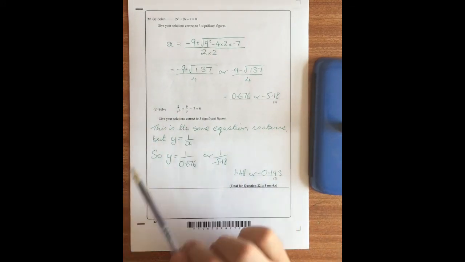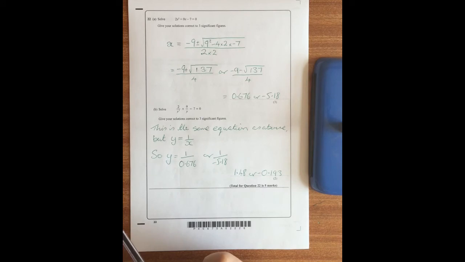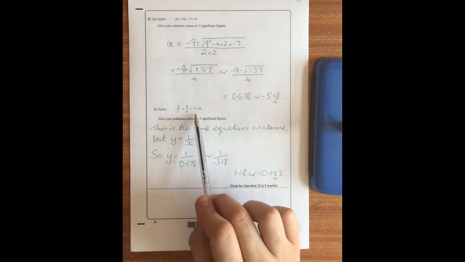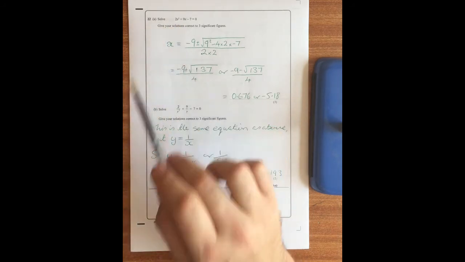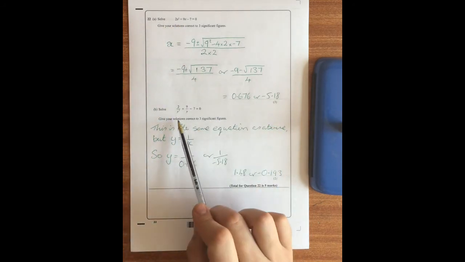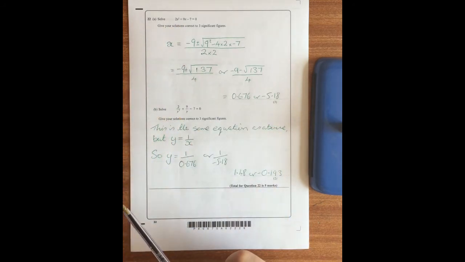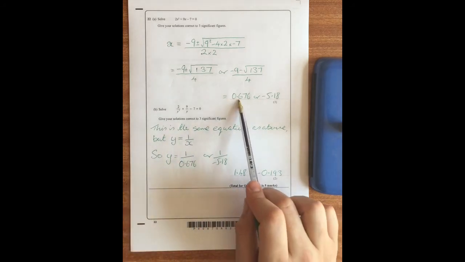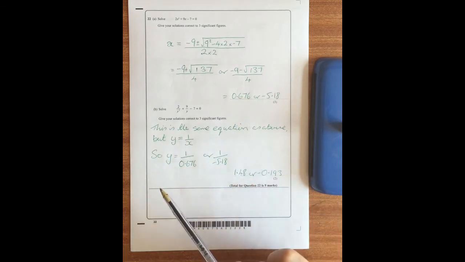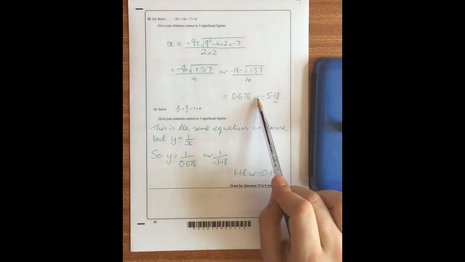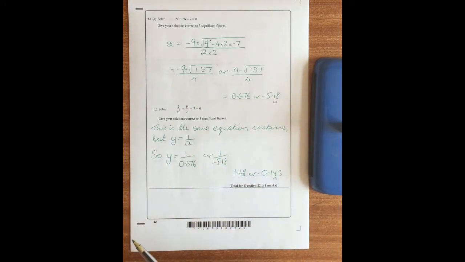Part B, solve 2 over y squared plus 9 over y minus 7 equals 0. Again, here, it looks very difficult, but if you notice, this is the exact same equation as the top one. We have just got that y is 1 over x. So here, we can use the solution to this one: if x is 0.676, then y will be 1 over 0.676. And for that one, it'll be 1 over that. And again, if you work these out in your calculator, you get 1.48 or minus 0.193.